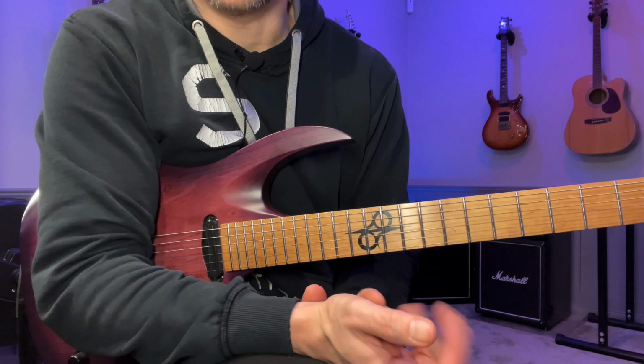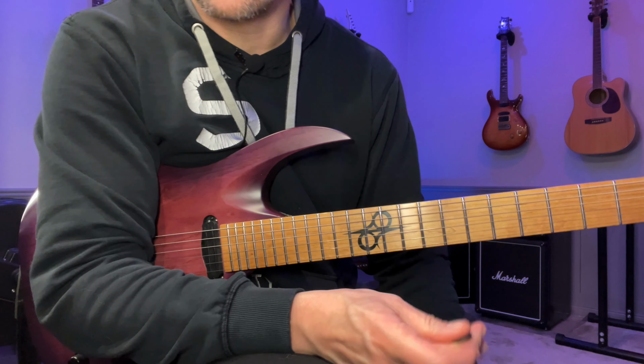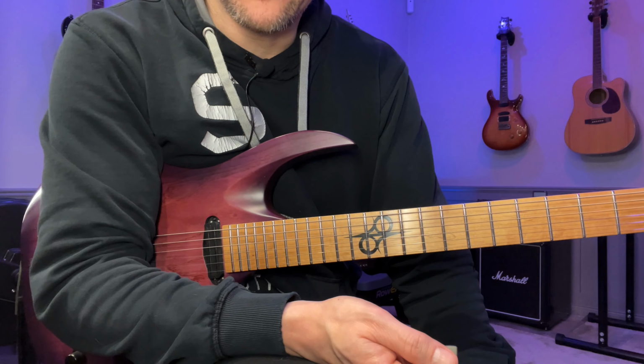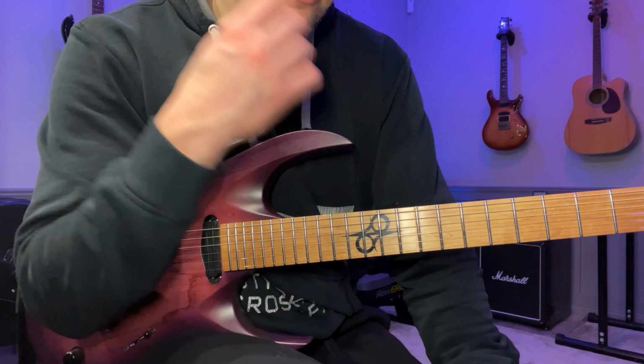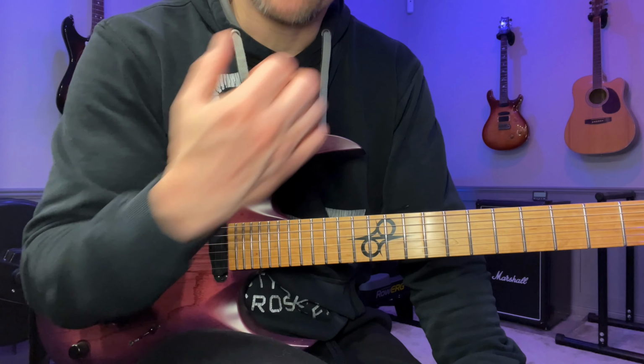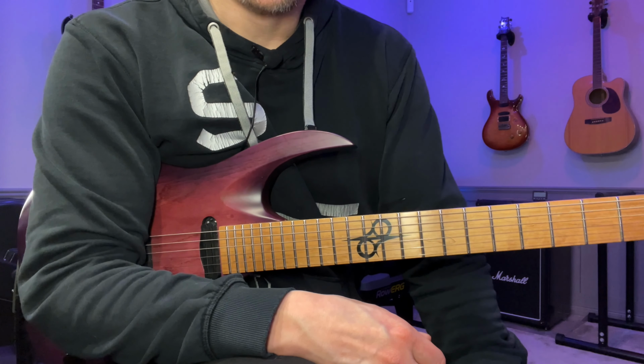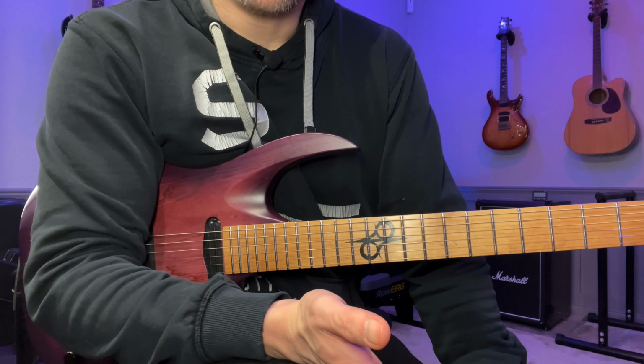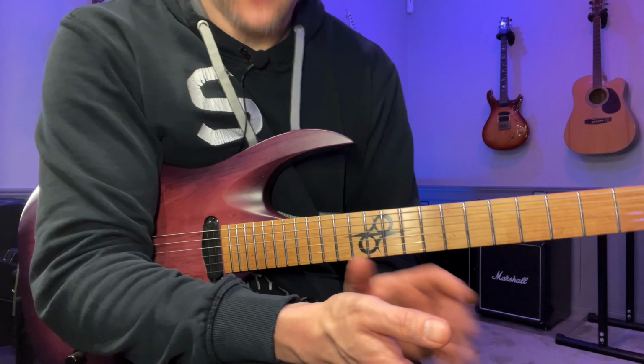You're not doing anything different, or at least you shouldn't. It's going to be the same pick stroke, same fingerings and everything. It's just that we perceive it differently because of that rhythmic effect that I talked about. And that makes it feel different. But that's what's important here.